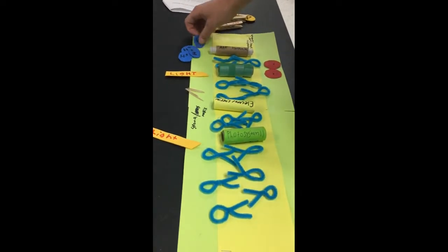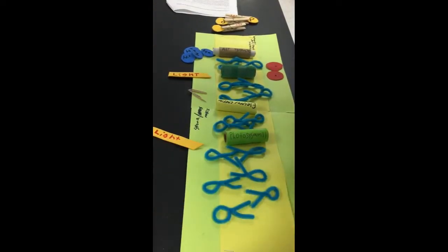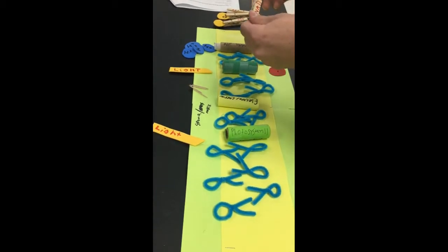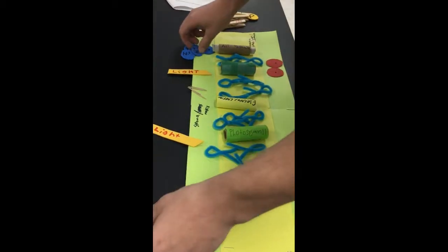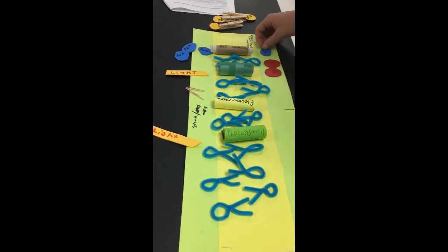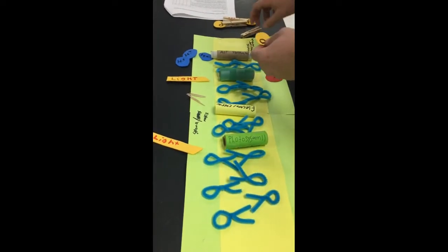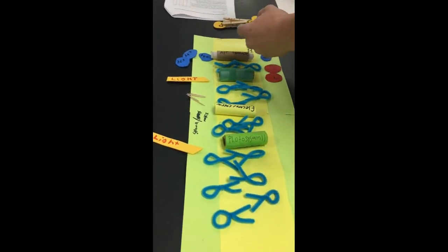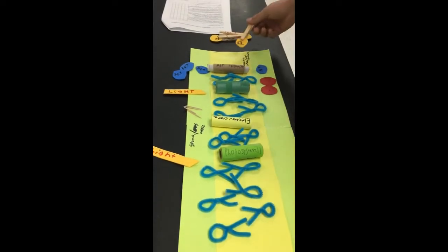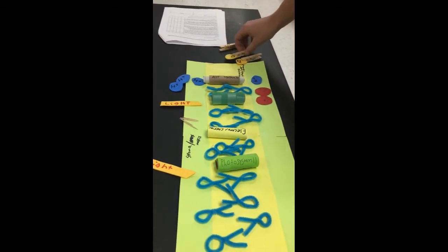So every time a hydrogen flows through an ATP synthase, phosphorus is made, and phosphorus is added with ADP to make ATP, and so we got ATPs now.